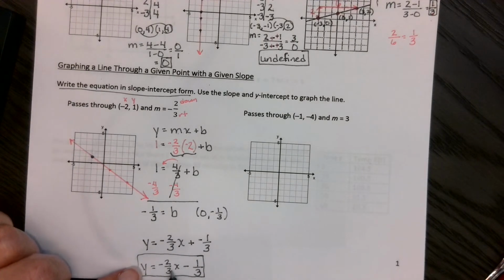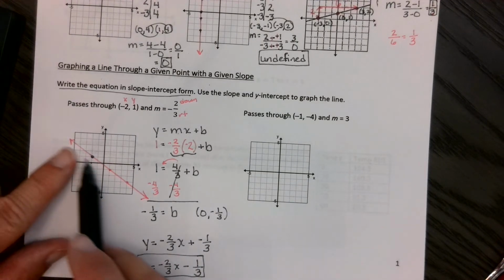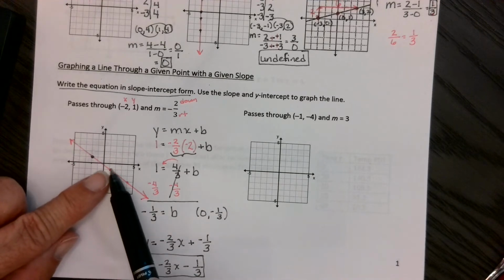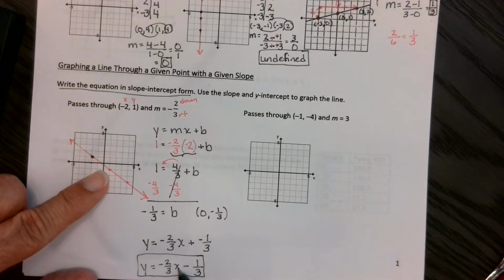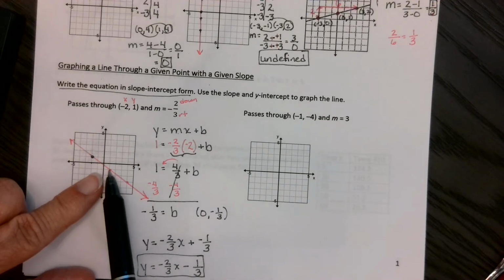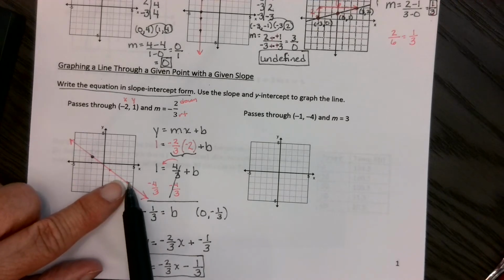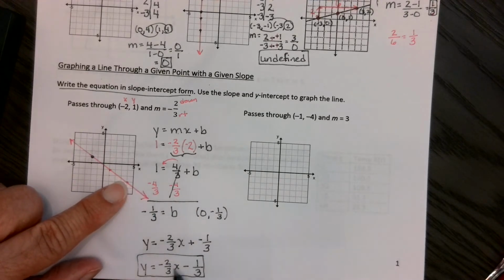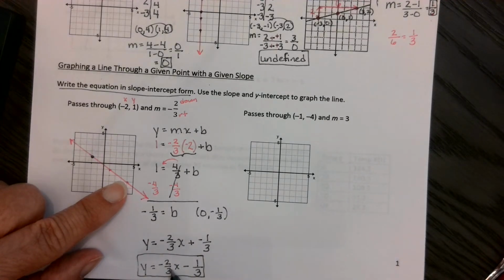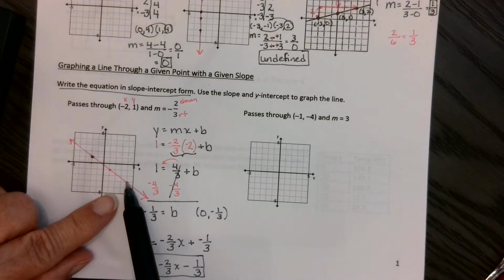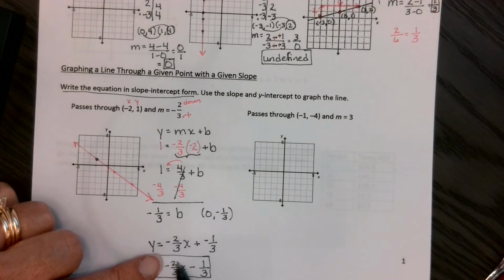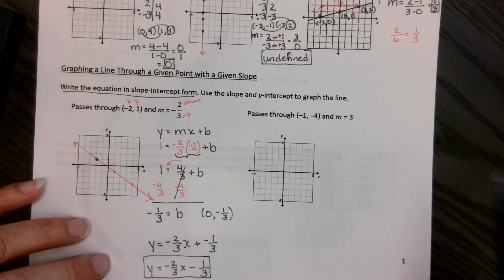Okay, and these x's and y's stand for all these points. If I plugged a positive 1 in here, I would get a negative 1 out, and that's what that point is. Okay, if I plugged in any of my x values, like this one right here, if I plugged in a positive 4, I would get negative 8/3 minus 1/3, which gives us negative 9/3, which is negative 3. So that's what all the x's and y's stand for.